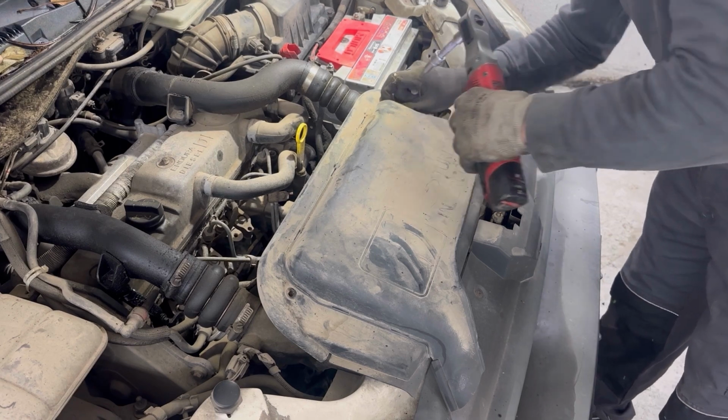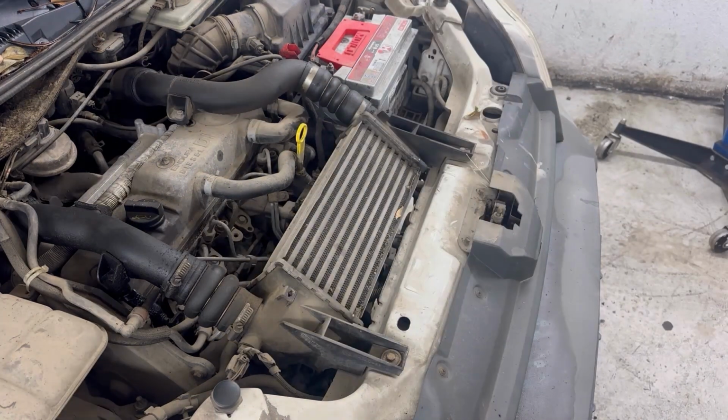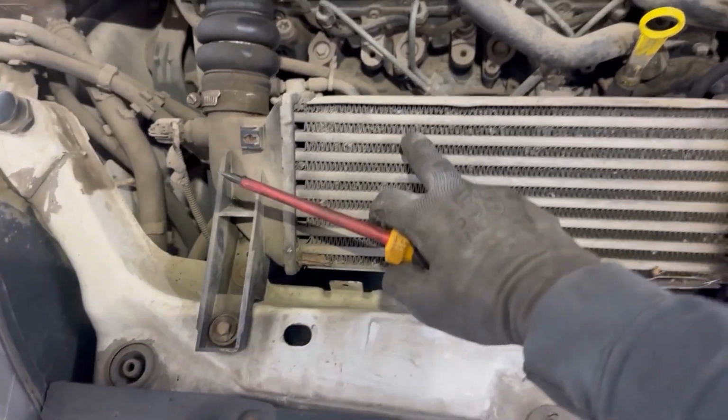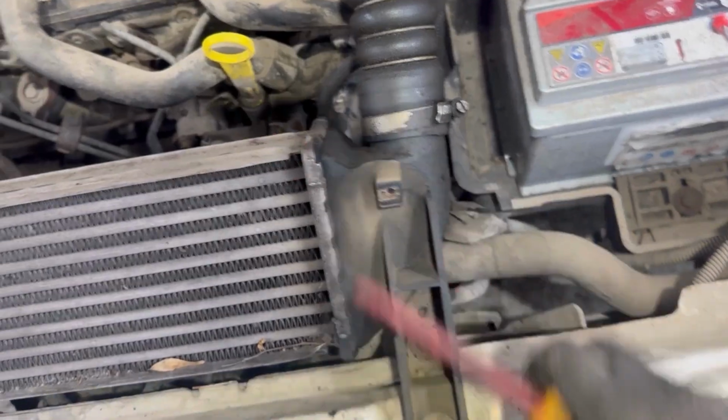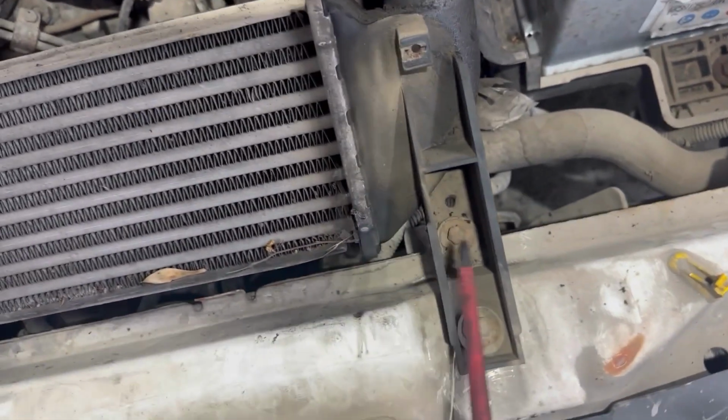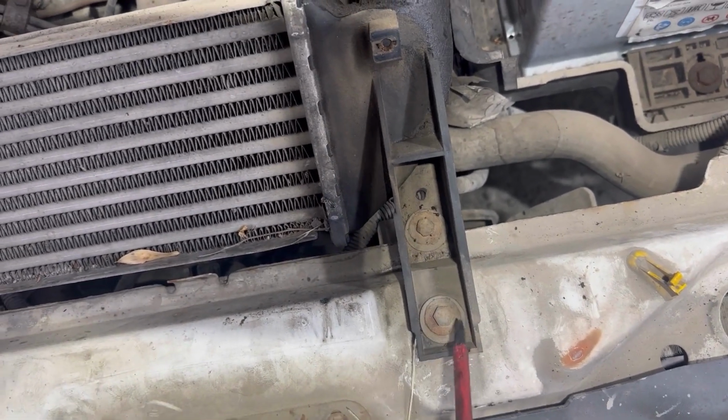To remove the intercooler, first we're going to remove this plastic cover. And this is the intercooler right there. We're going to remove the two hoses on the two sides of the intercooler, and also the 4 bolts and the electrical connector that are holding the intercooler.